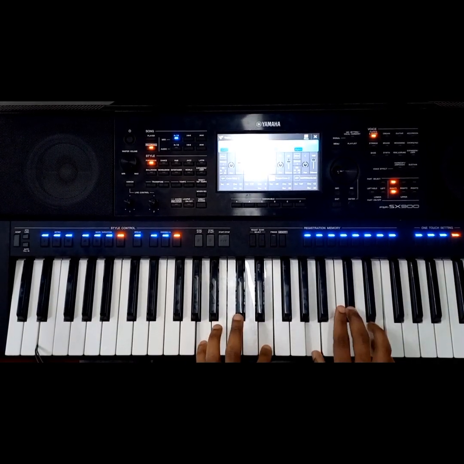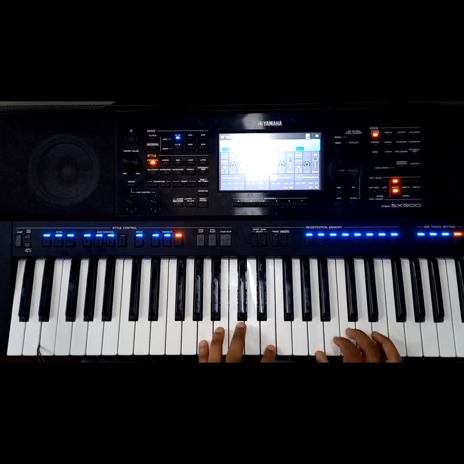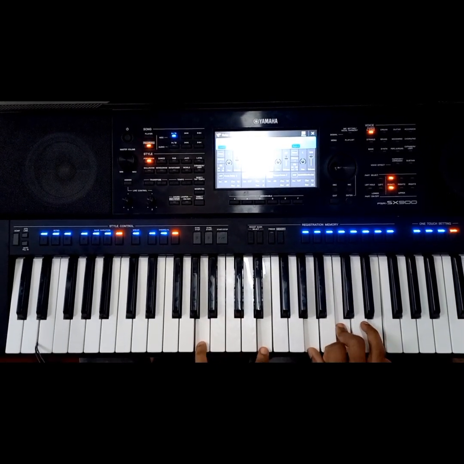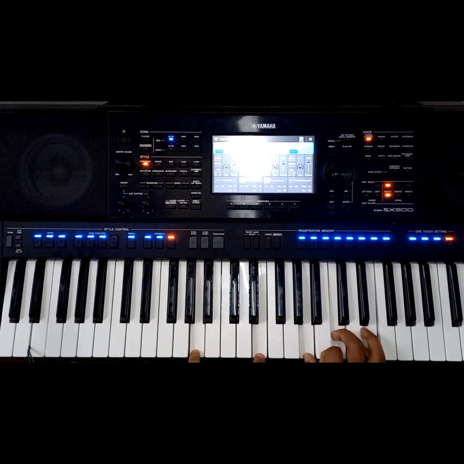This is the A major chord. So we build an A minor chord by flattening the 3rd, that is C sharp to C. So this is an A minor chord. So this is your 6.